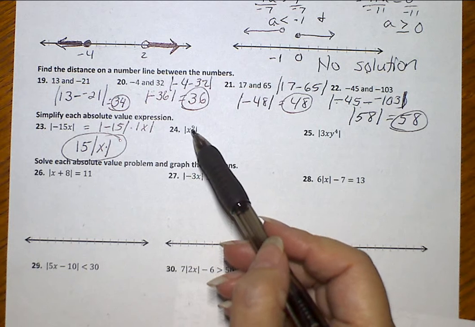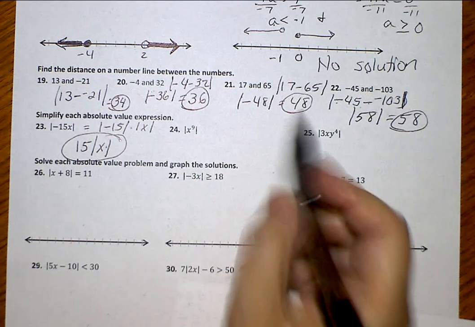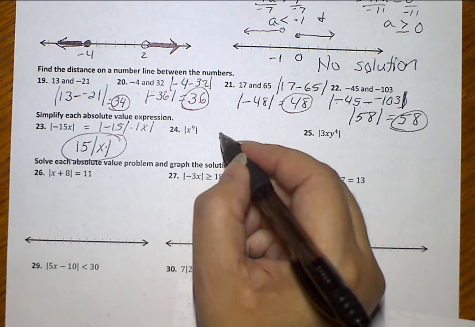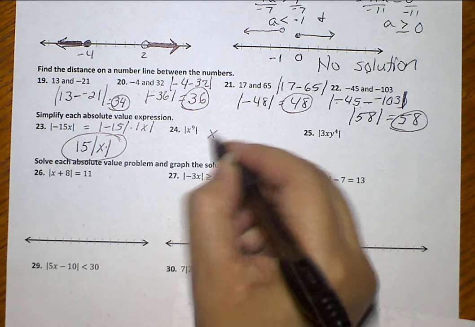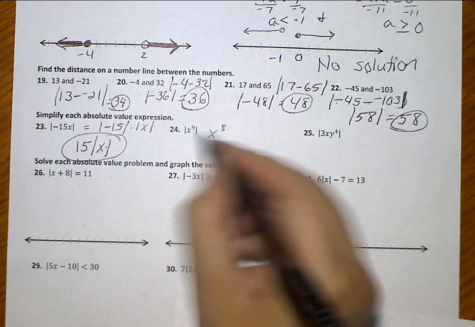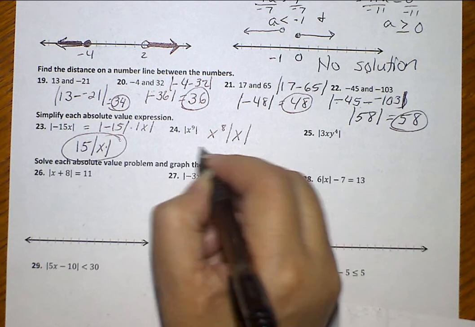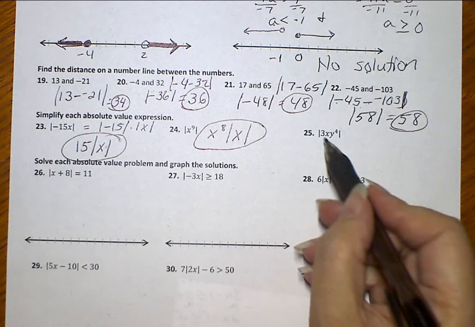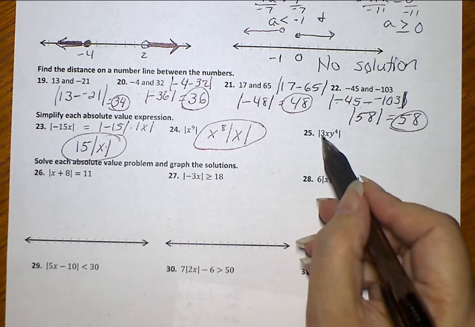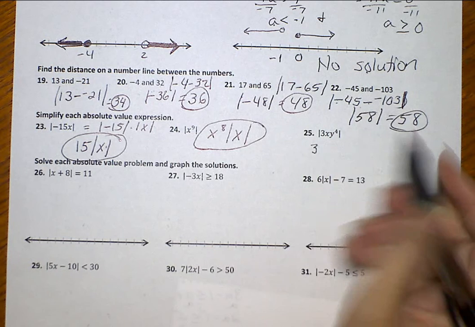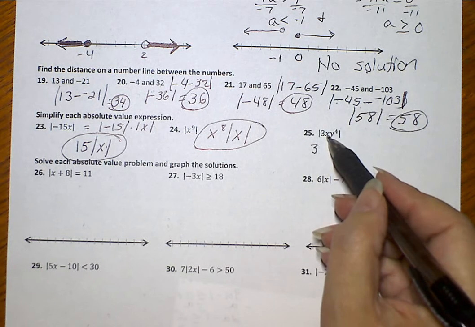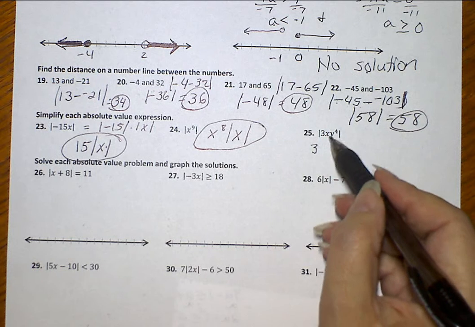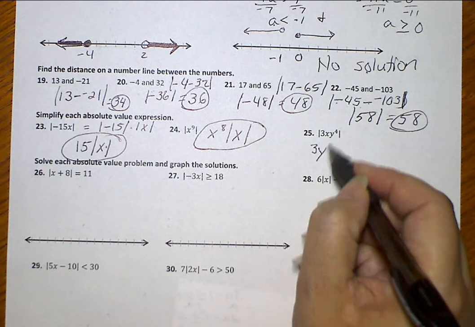How many evens can you pull out? 8. And you are left with 1. Absolute value of 3 is 3. X, there's only 1, so that has to stay inside. And then y to the 4th is all even, so y to the 4th is going to come out with the absolute value of x.